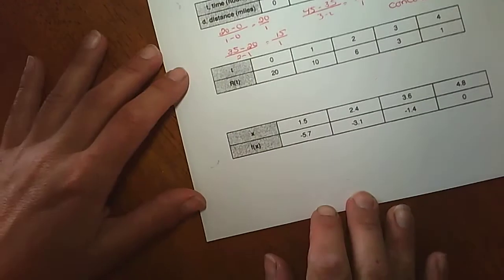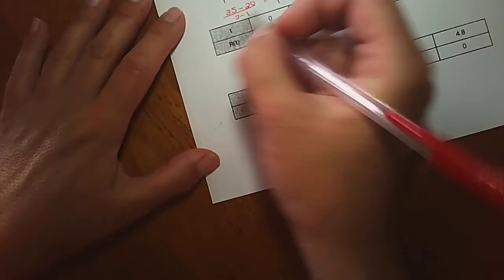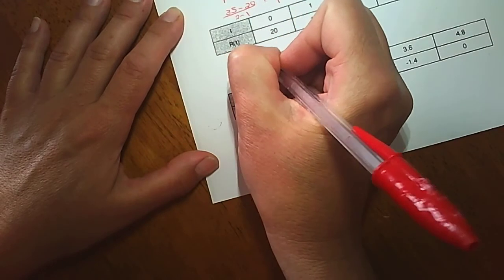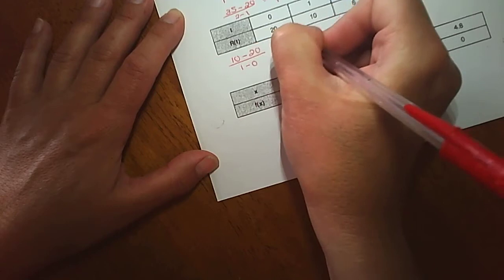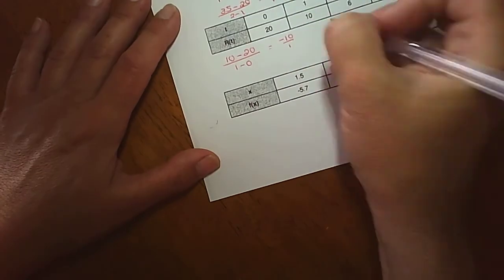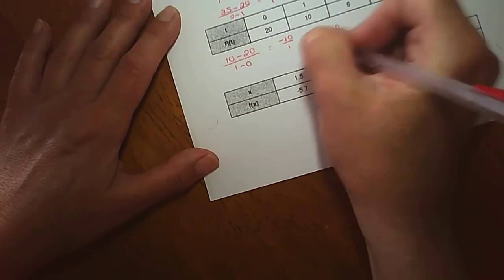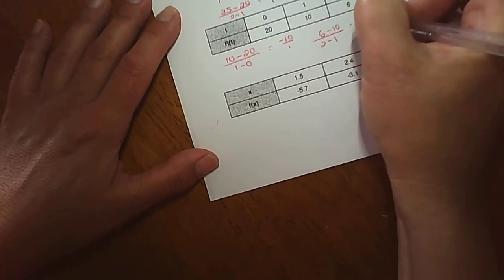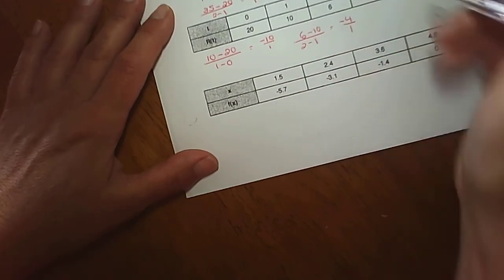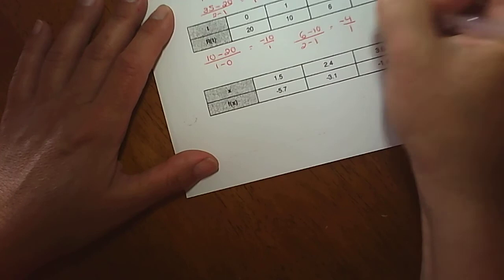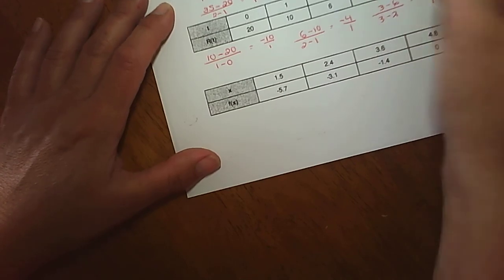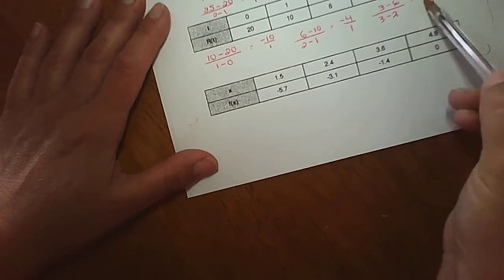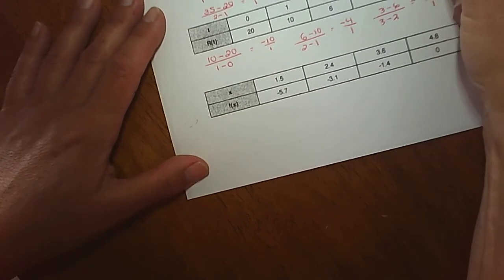Okay, next one. You do 10 minus 20 over 1 minus 0. That's -10 over 1. 6 minus 10 over 2 minus 1. So it's -4 over 1. And then 3 minus 6 over 3 minus 2. So it's -3 over 1. All right, notice they're all negative. So that means this one is decreasing.